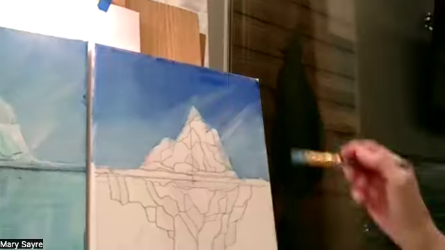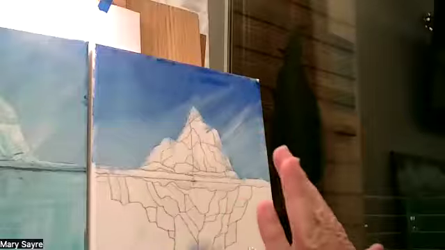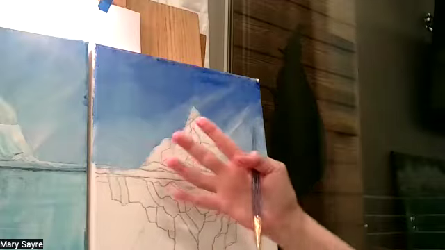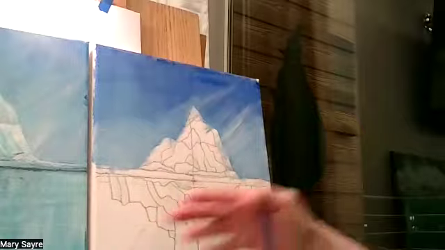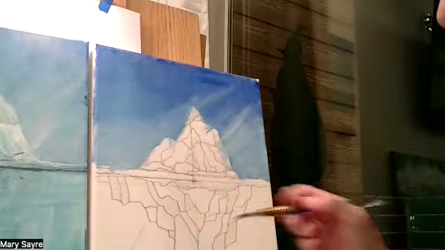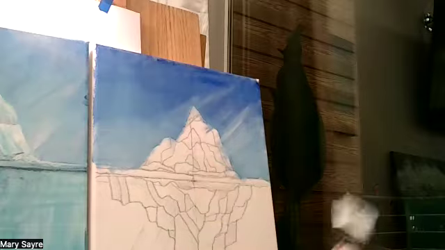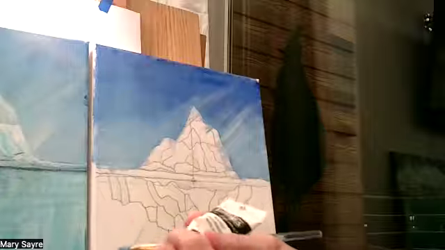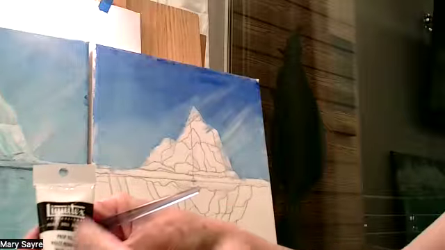Okay. Next, we will start blocking in our iceberg, and I don't think we'll go to the bottom yet. But we can take some of that purple. That'll work. Do you have any kind of red or purple?